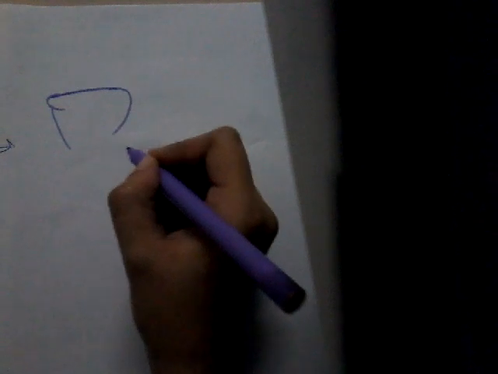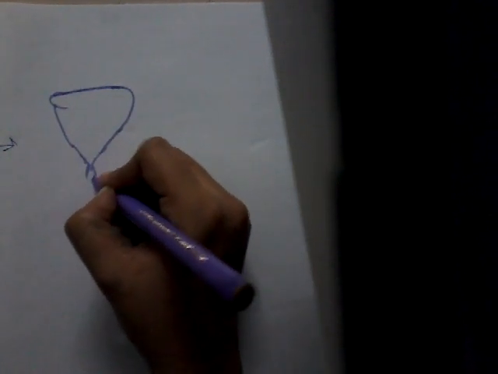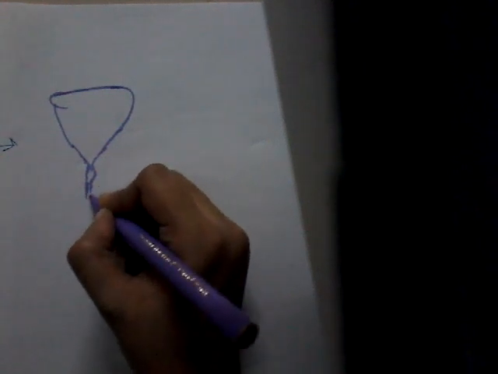In Blandy's approach, this is the bladder, then the prostatic urethra, and the membranous urethra.